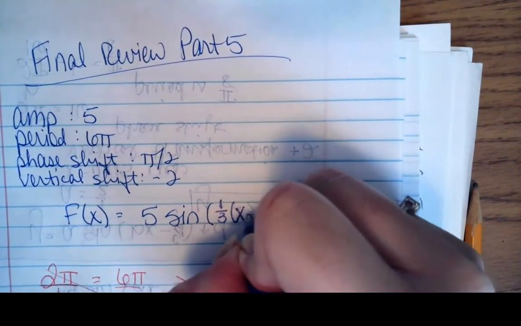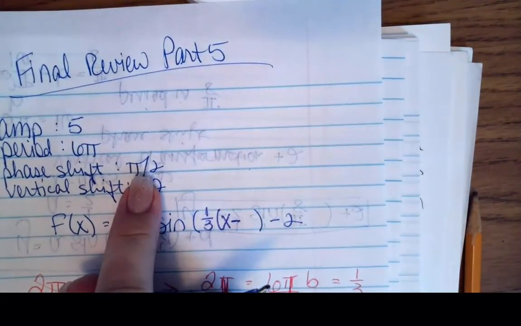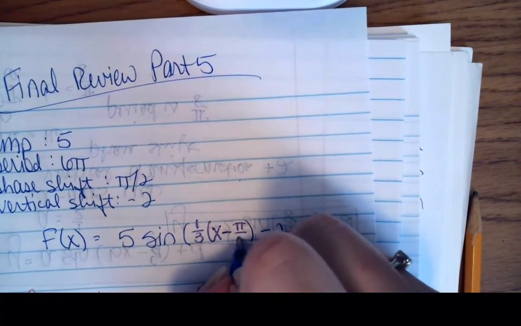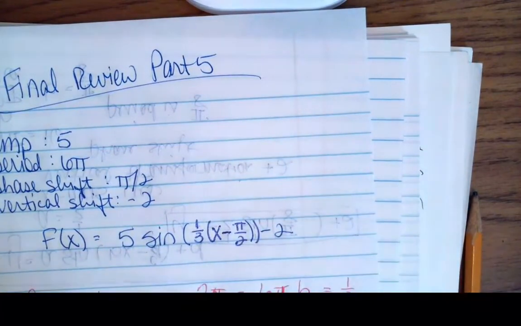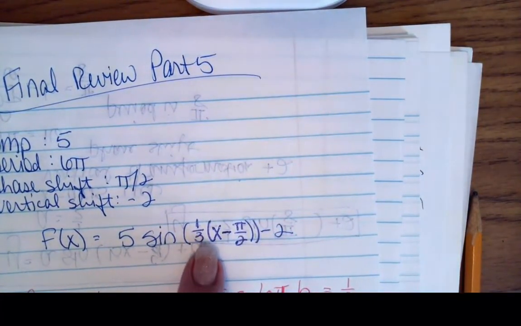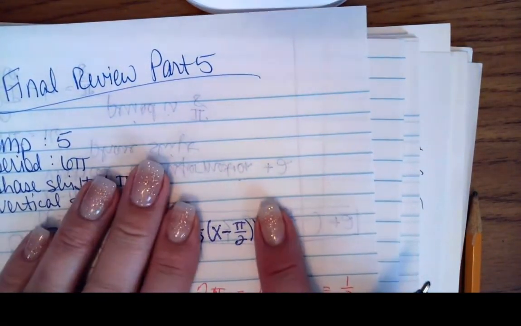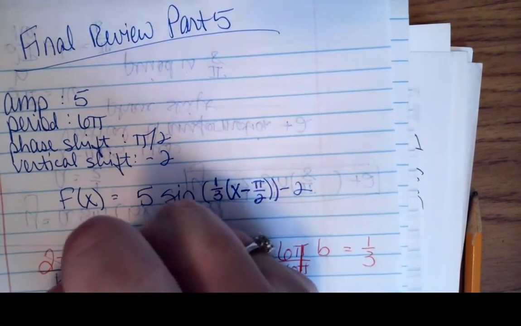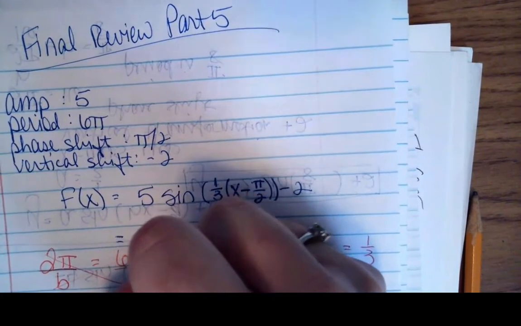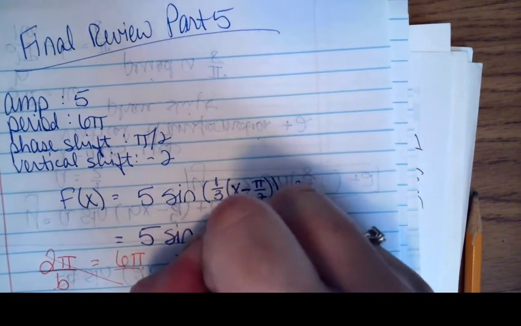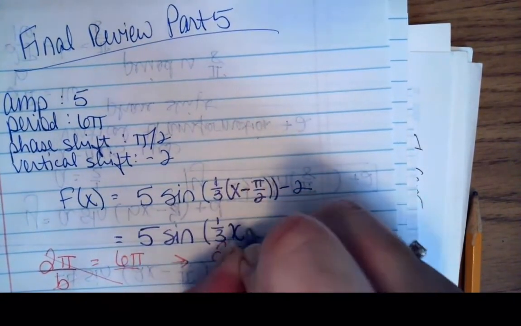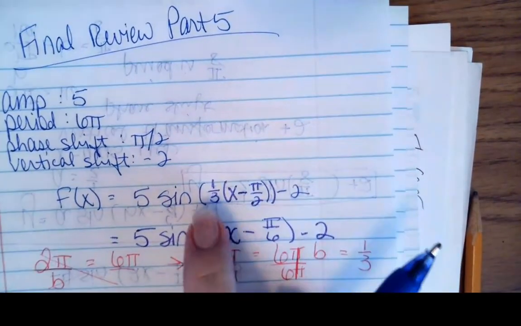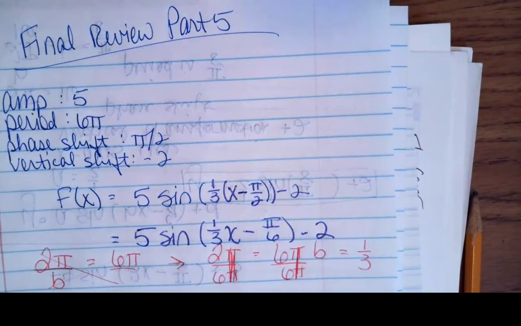So I've got x minus, what's my phase shift? My phase shift is pi over 2. Okay, so that 1/3 is the coefficient on x, but we need to reference our phase shift first, and then we're going to multiply through by 1/3 just to clean it up some. So our final answer is 5 times the sine of 1/3 x minus pi over 6, minus 2, because a third times pi over 2 is pi over 6.